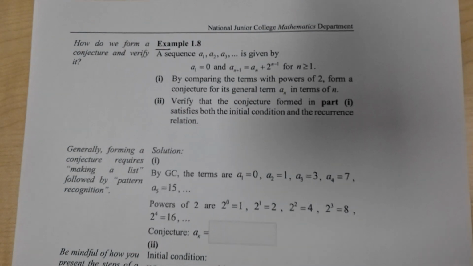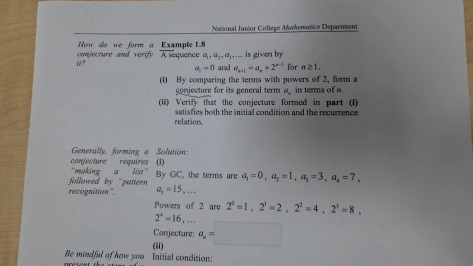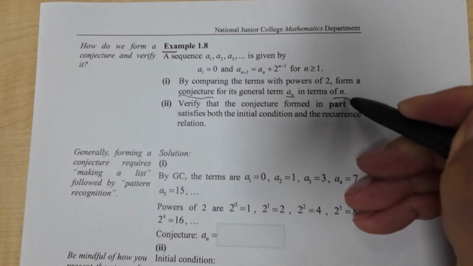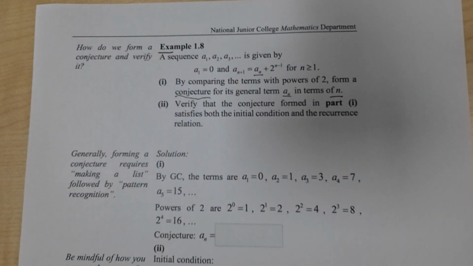Okay, let's do an example 1.8. You are given a recurrence relation, something we have used before. Now, for this recurrence relation, the first part of the question asks you to form a conjecture. This is not new. We want to make a guess: how can we write the general term an in terms of n only instead of a recurrence relation?